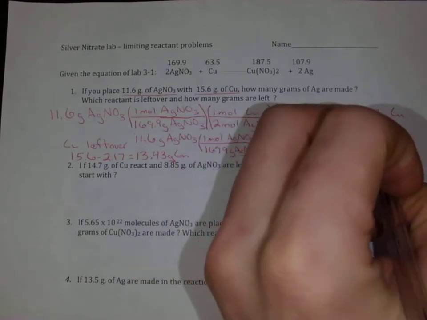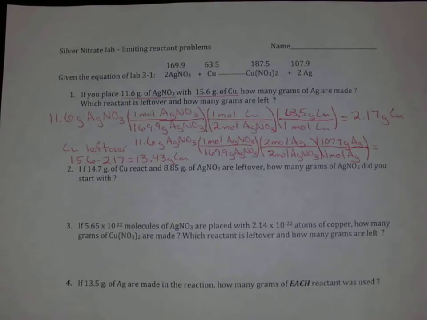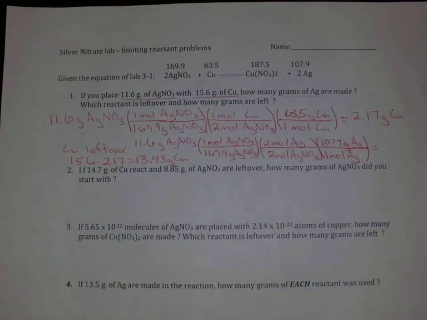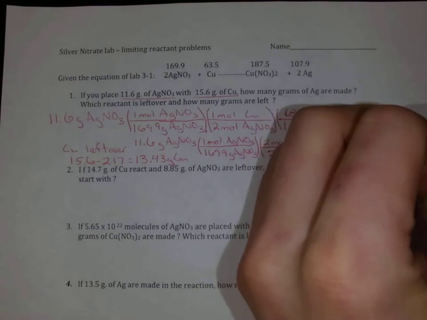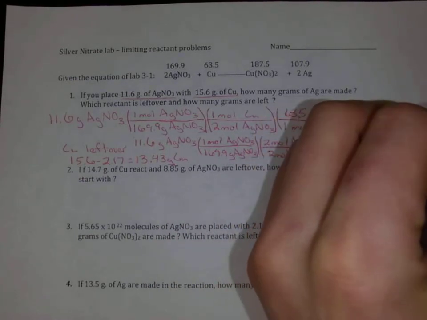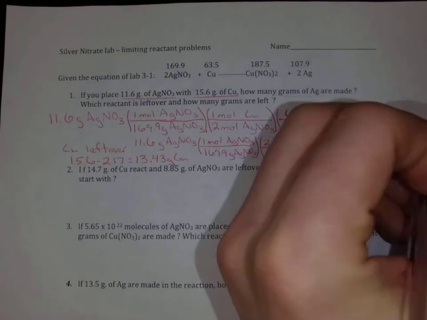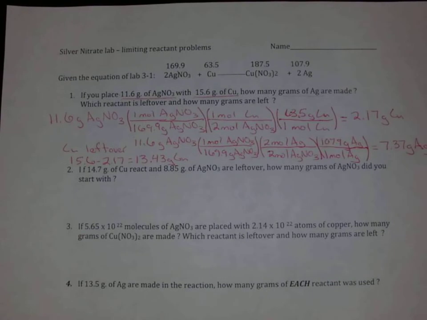That's going to tell us how many grams of silver are going to be made. 11.6 divided by 169.9 times 107.9, right? 2 divided by 2, I'm ignoring it. So we're going to get 7.37 grams of silver from this reaction, okay?